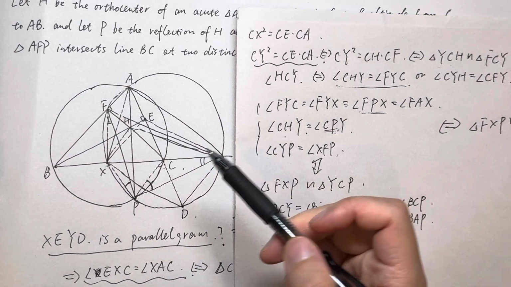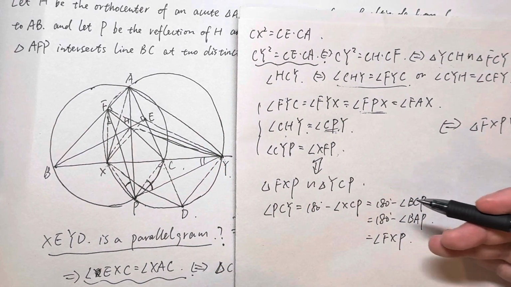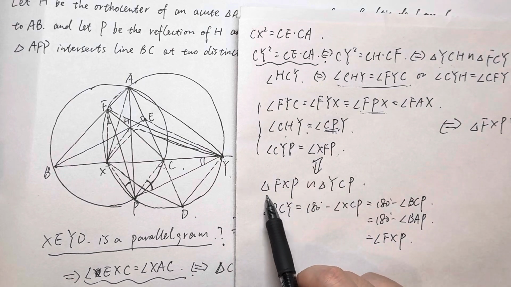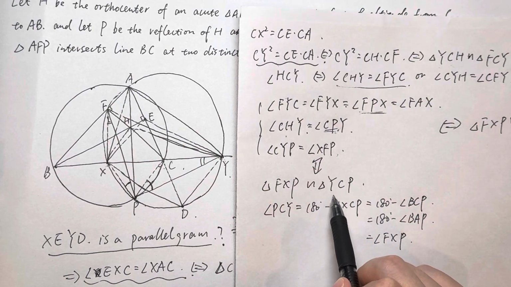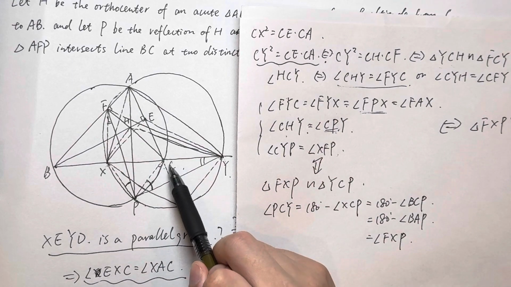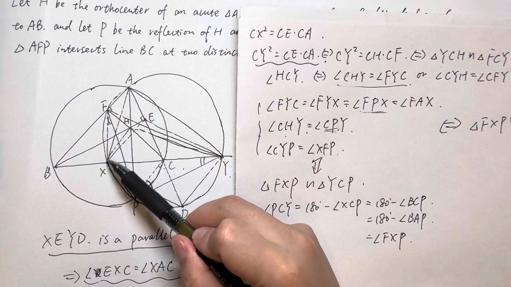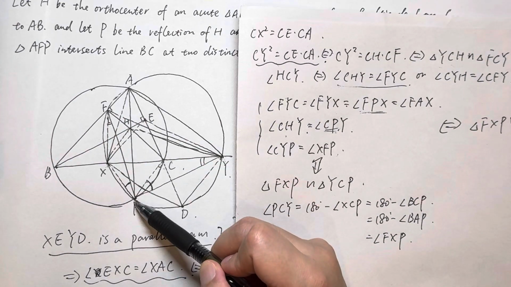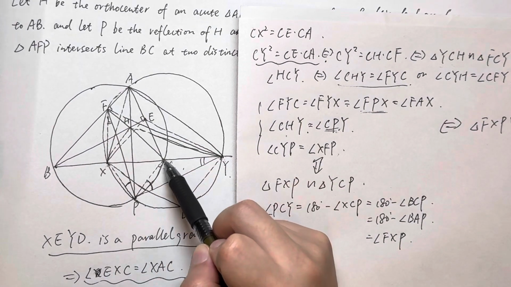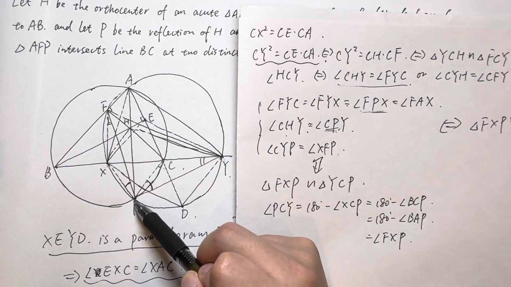So we just proved triangle FXP is similar to triangle YCP, because the angle CYP equals angle XFP, and because angle PCY equals angle FXP, right?